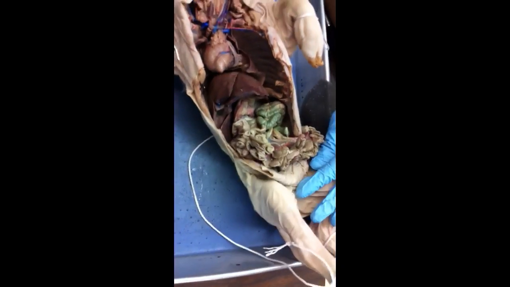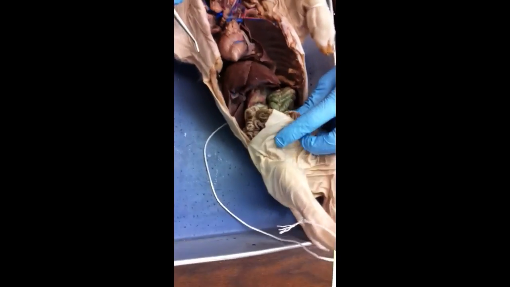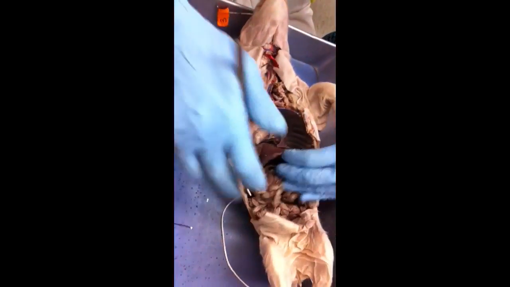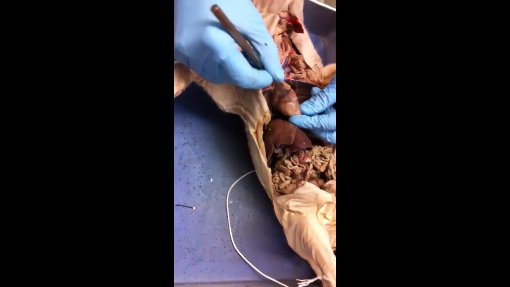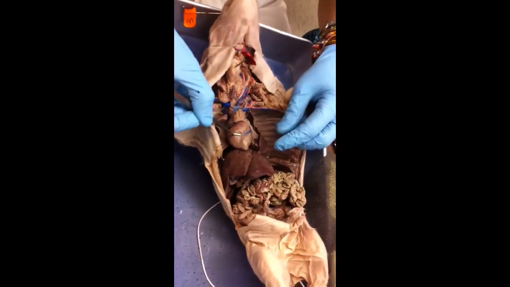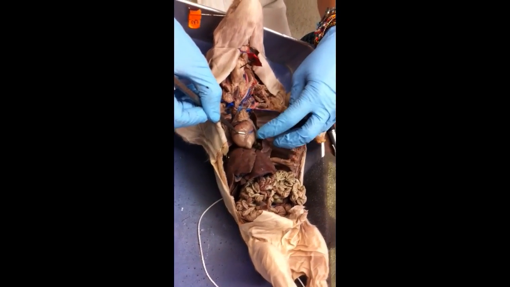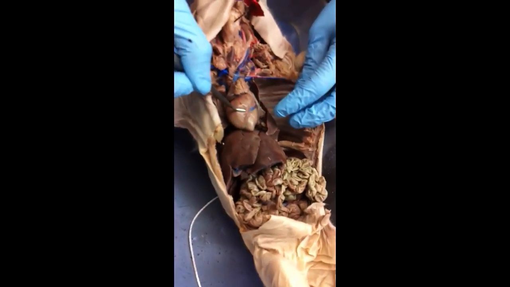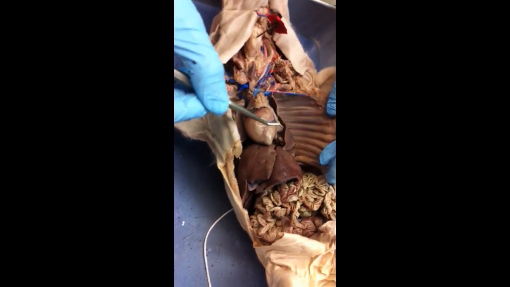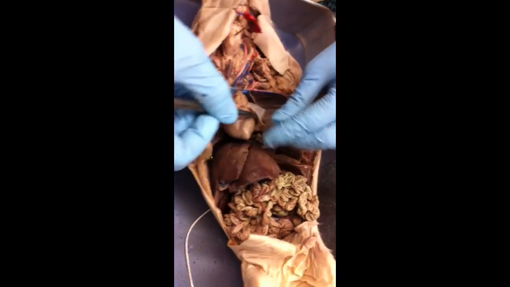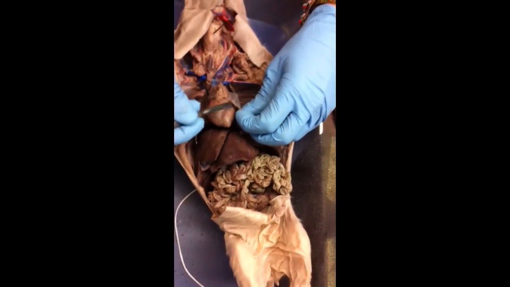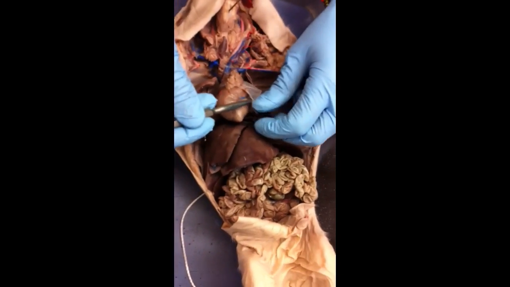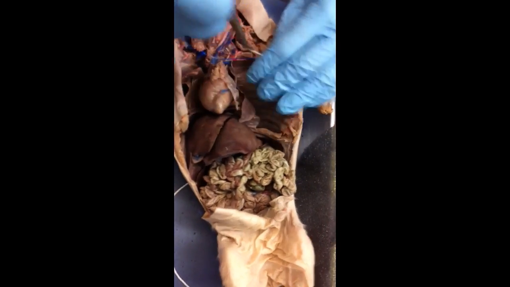What else? Okay, this would be what? Heart. Function would be to pump blood. Which system? Cardiovascular system. This clear stuff overlying it is going to be the pericardium, so you can say protective connective tissue covering of the heart.